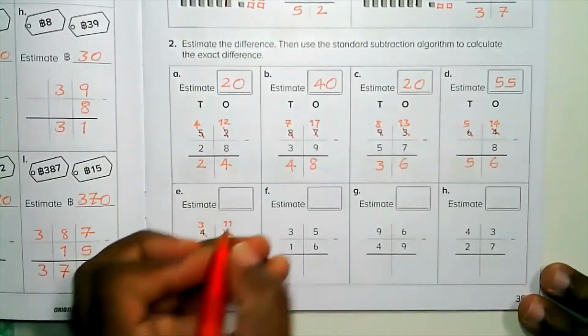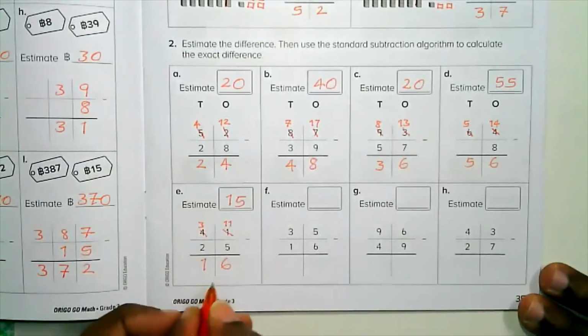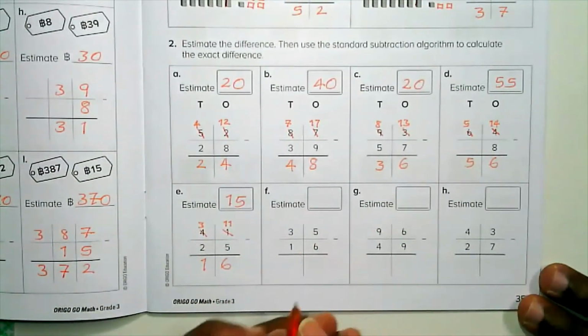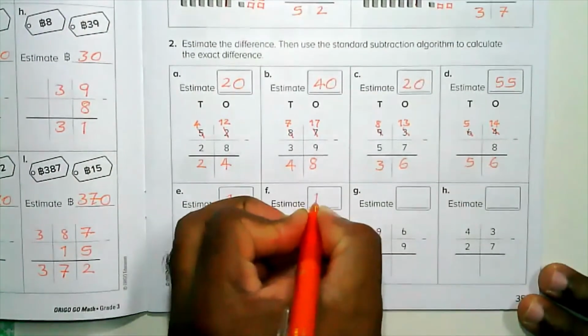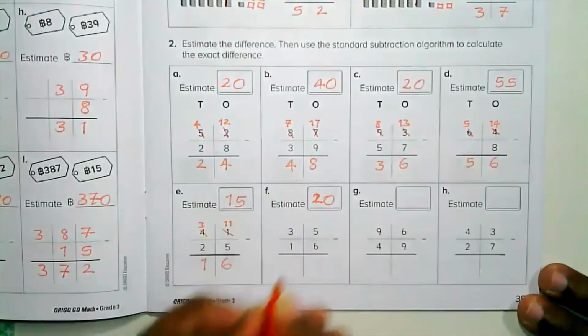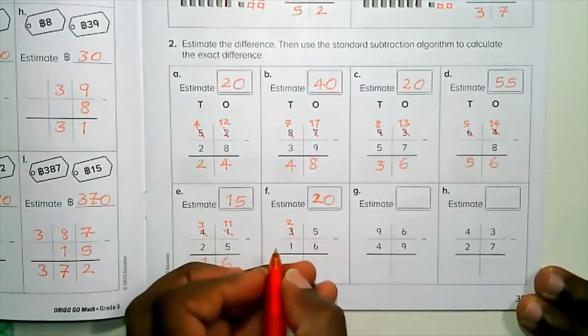Oh, the estimate, let's say 15. Now the estimate here, let's say 20. So let's borrow 1 here, remain 2.